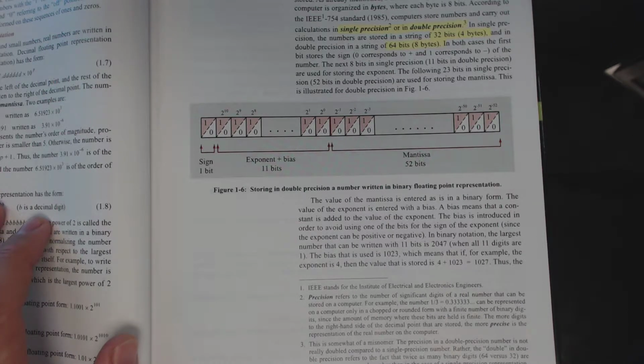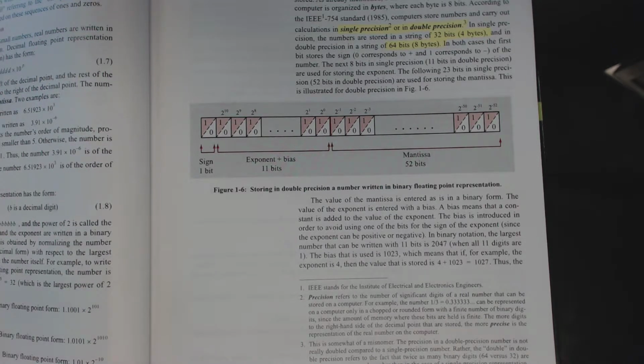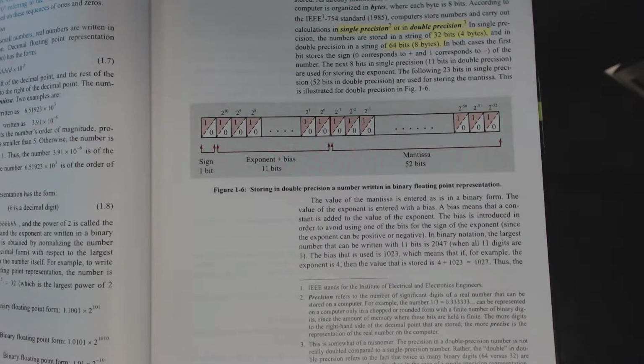So you have either single precision, which is a 32-bit number, or a double precision number, which is stored in 64 bits. And really what that ends up meaning is just you are storing more precision for the mantissa and more precision for the exponent. So the mantissa for a 64-bit number is actually 52 bits long. So you can have seemingly 52 different exponents.